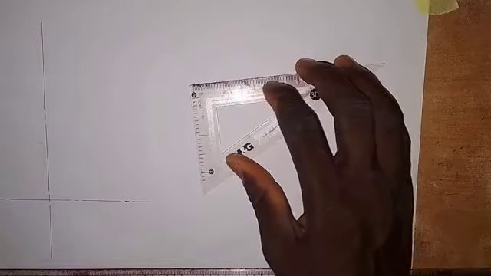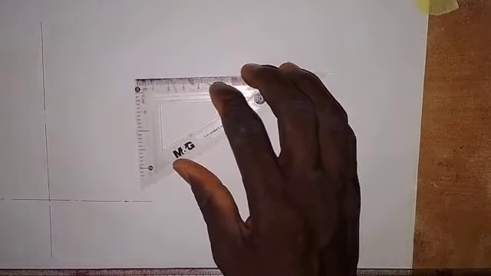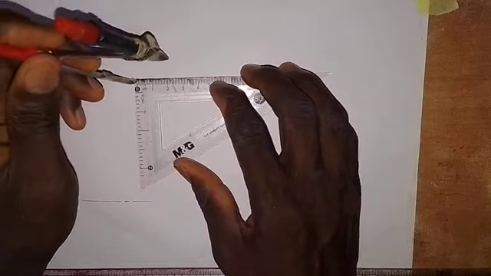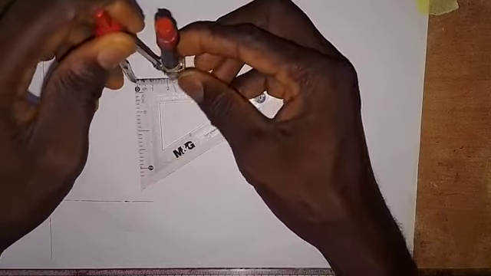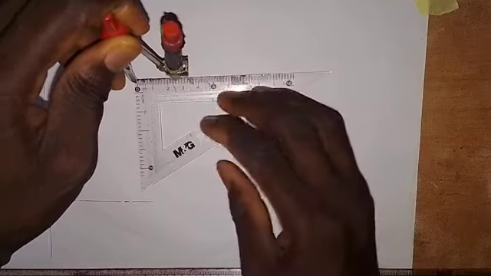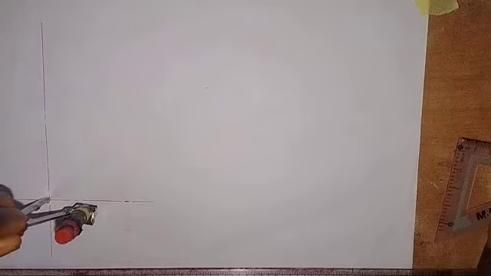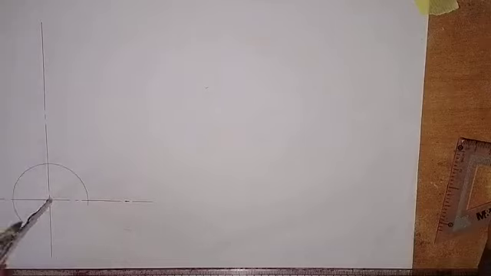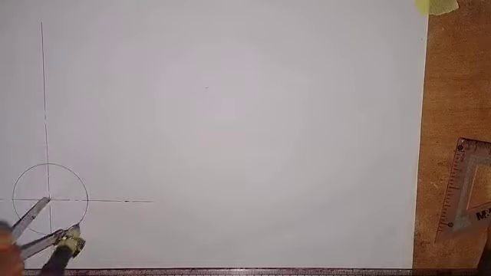The next thing that we are going to do is to draw the circular base of the vertical cylinder. The diameter is 50 millimeters, so the radius is 25. With the compass, we take a measurement of 25 millimeters on the ruler, then put the pinpoint at the point where the two center lines intersect, and draw a circle like this. So here we have the circle.